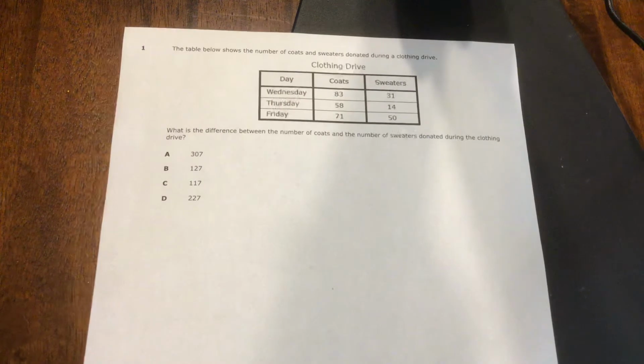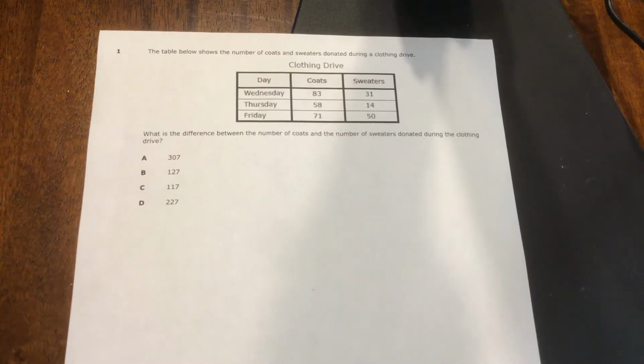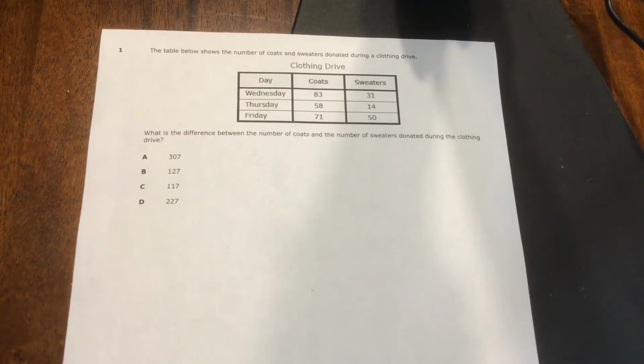So I'll start off by reading the problem to you, and then I'm going to give you a few seconds just to think about the problem and what your plan would be. So it says, the table below shows the number of coats and sweaters donated during a clothing drive.